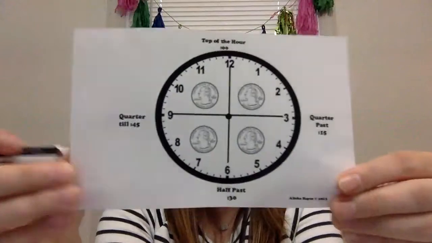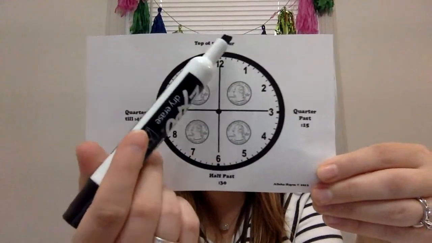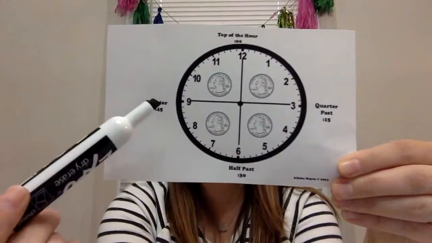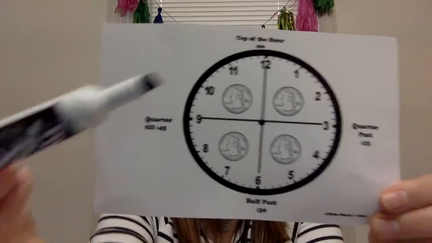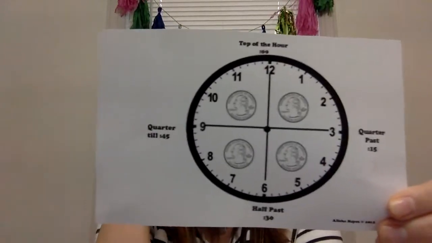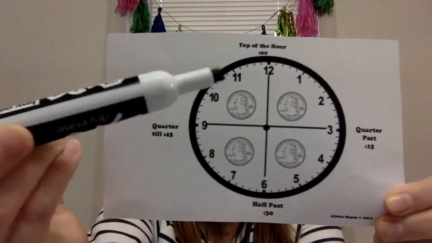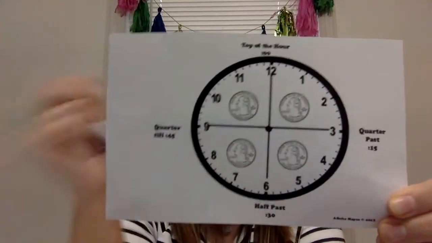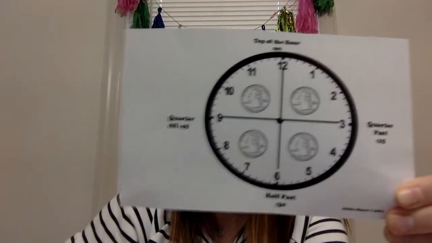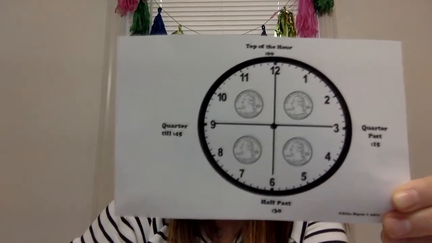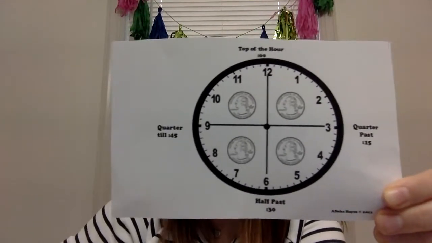All right, and we're going to go back to that quarter paper we were looking at. So when it's at the 9, we have 1 quarter, 2 quarters, 3 quarters. Remember, it says quarter till, because we only have 1 quarter left. It'd be a lot easier just to talk about that one last quarter than all 3 we've already passed. So we could also say quarter till.